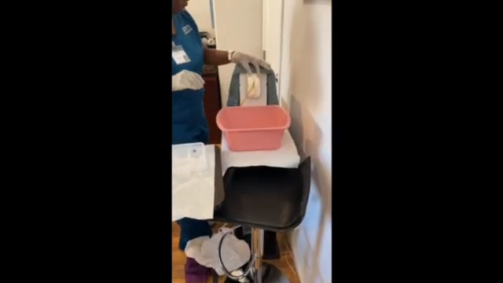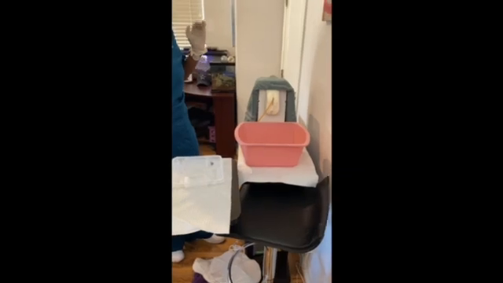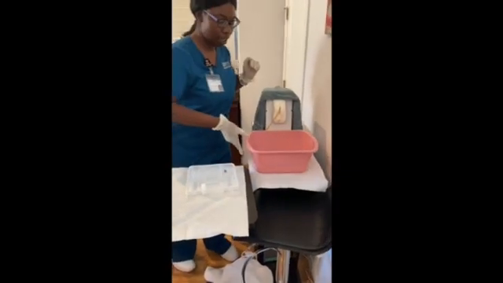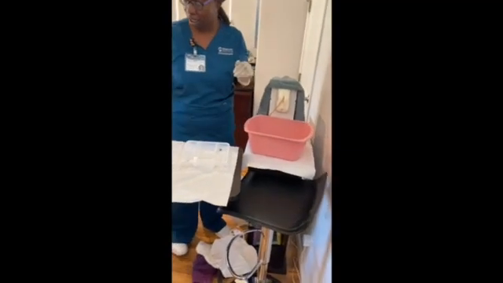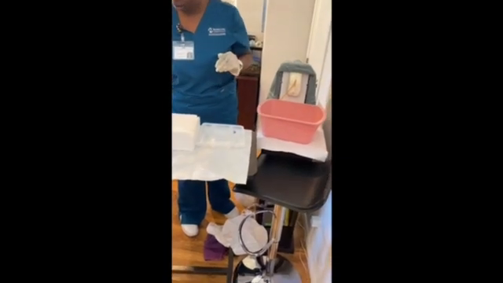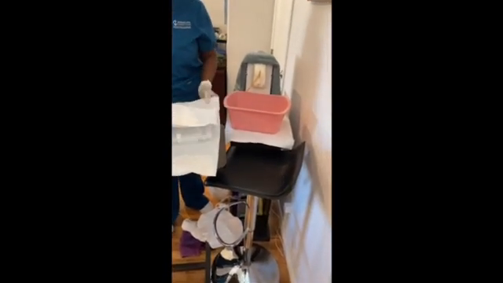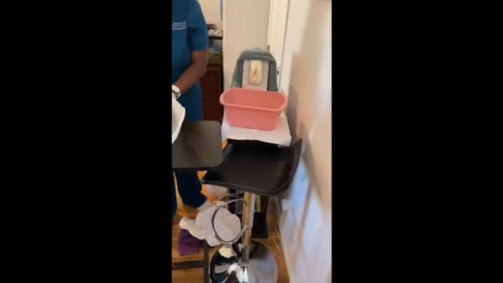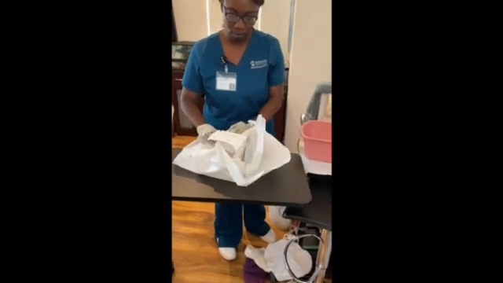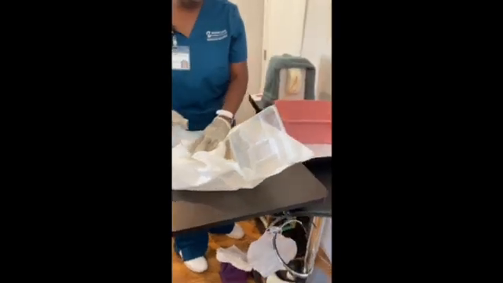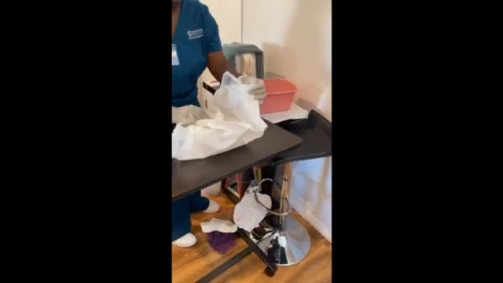In the laundry bin. Okay, so now that we are done with that, I am just gonna go ahead and clean up my mess. So all of this will go into the trash.